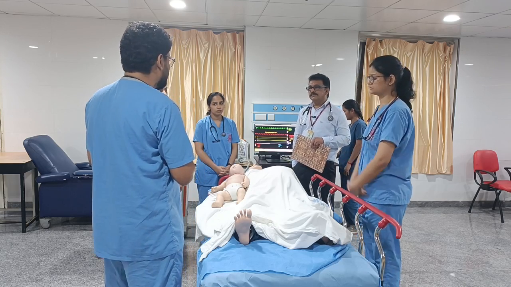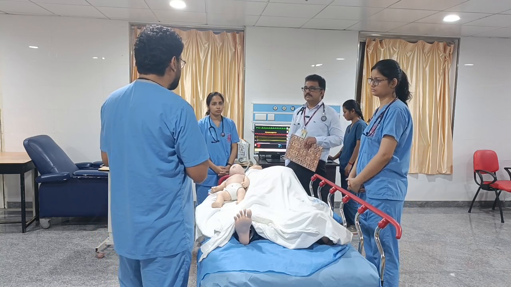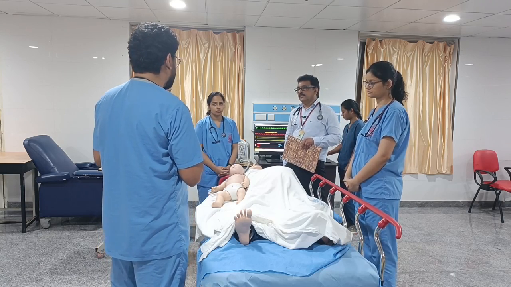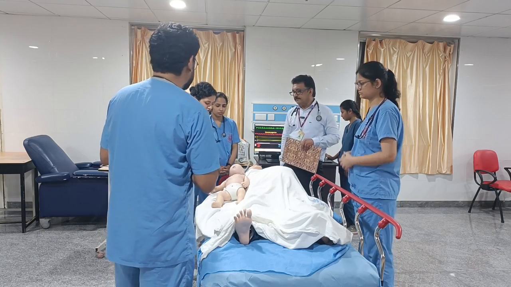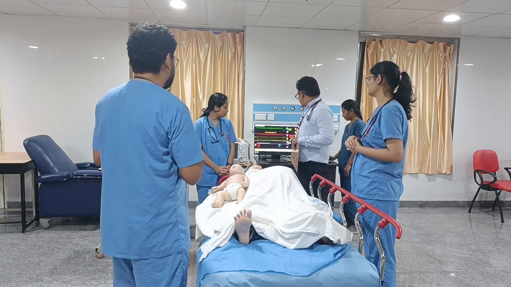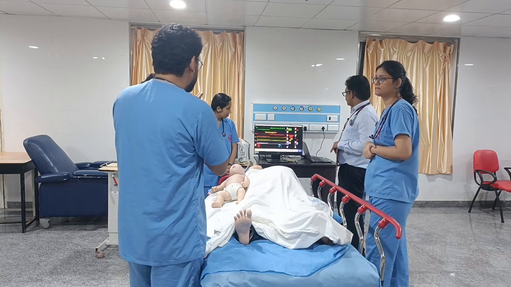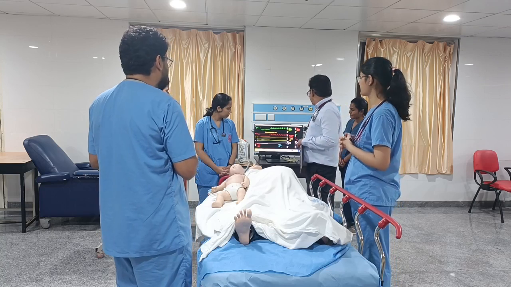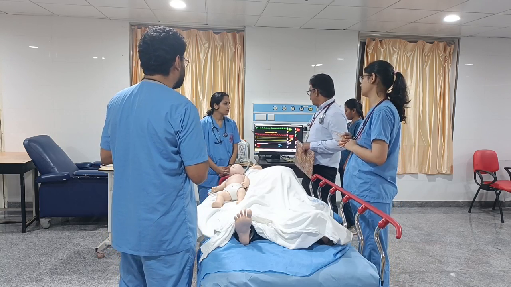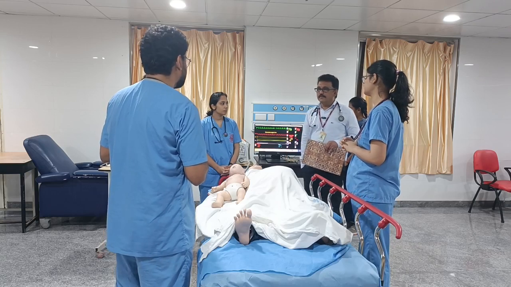So initially we will give injection labetalol 20 mg IV stat, and we will reassess after 15 minutes. Okay, you can give labetalol. Injection labetalol 20 mg IV stat given. We will wait. Right now we have again reassessed. The BP has come down to 140 by 90 millimeters of mercury. So after giving labetalol, BP has come down. We have to continue the infusion and we have to continue the treatment.